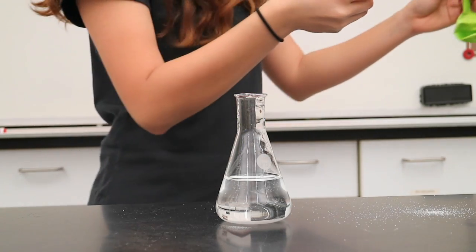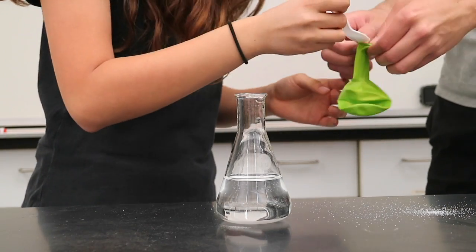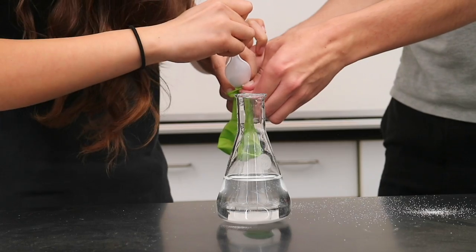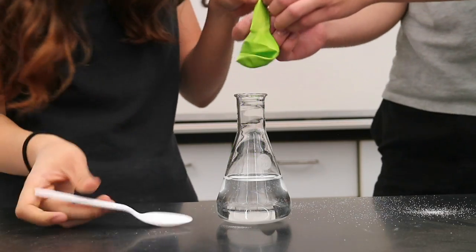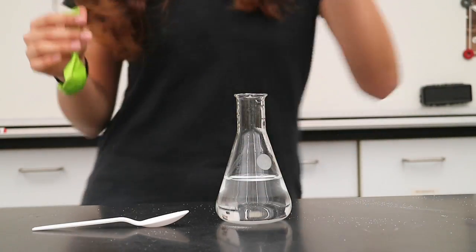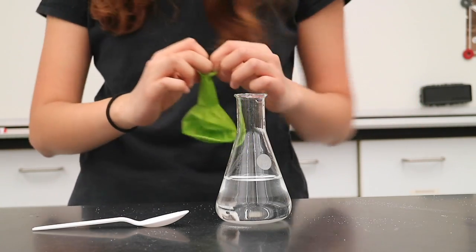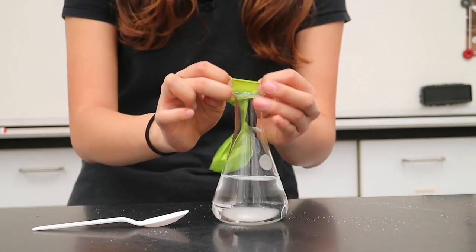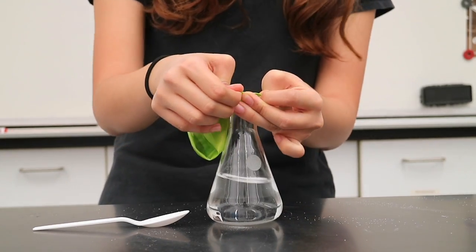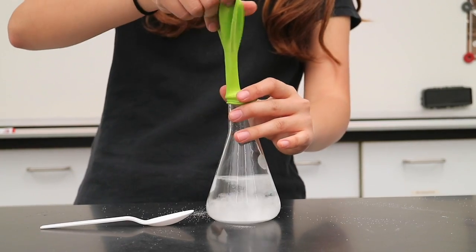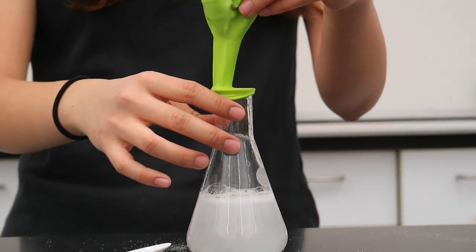Here, can you help me? Yeah. Okay, we spilled a little, but it's okay. It's all right. And then we're gonna cover this up. So 2.75 grams of citric acid is 0.014 moles. And then we're gonna mix it.